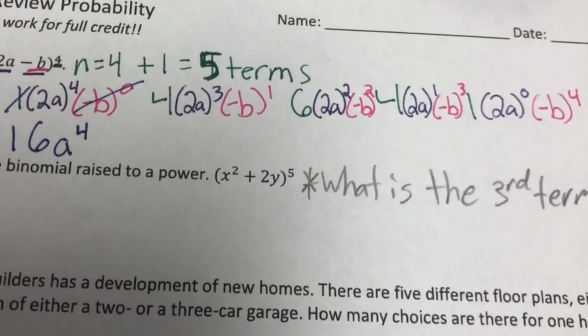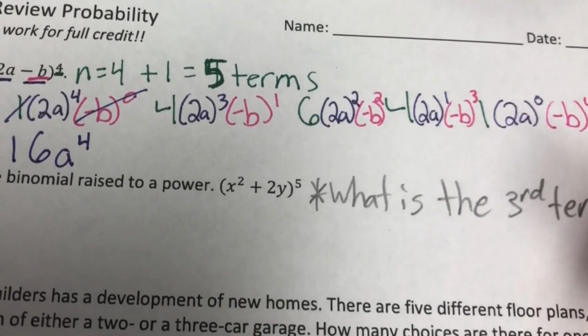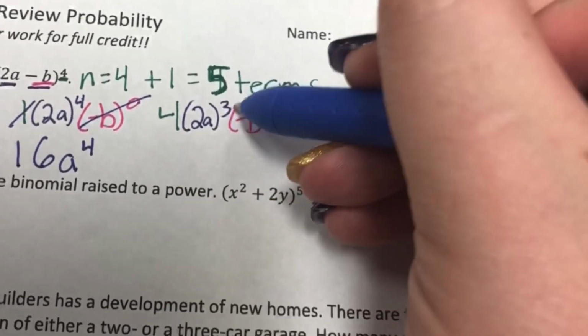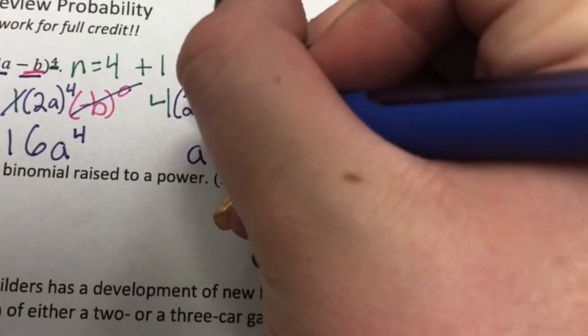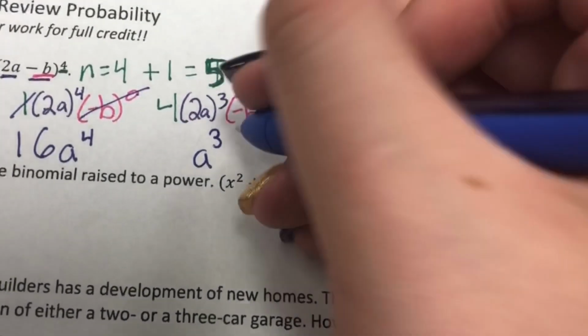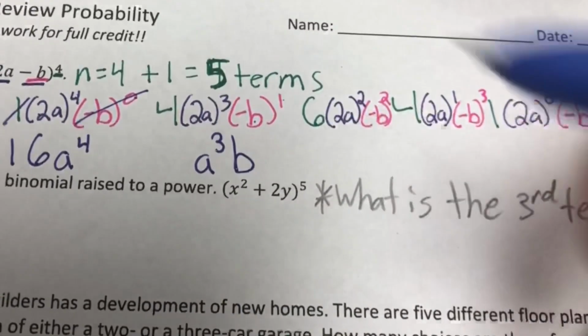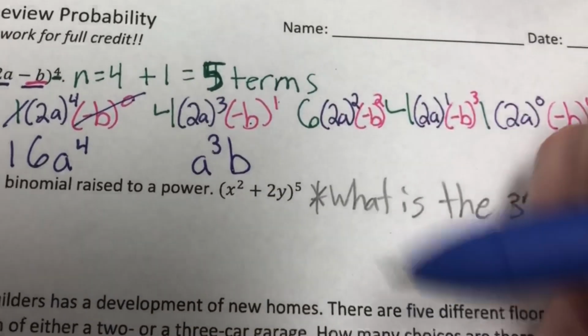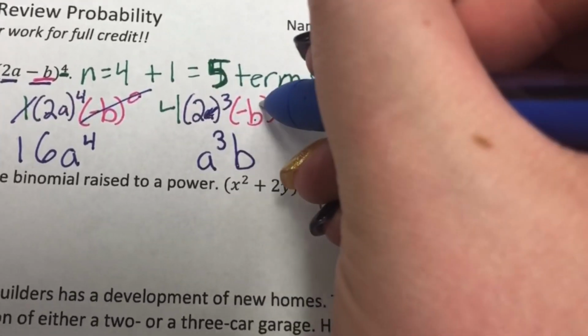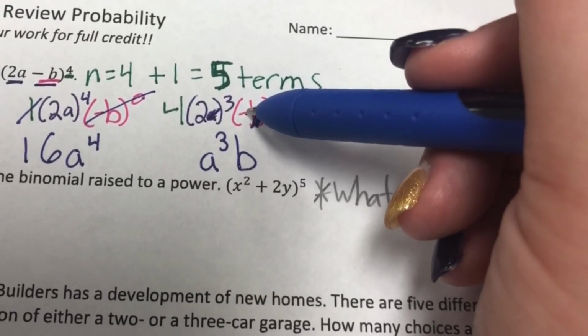The next one, we can pull out our variables first and then use our calculator for the rest. So we have a to the third. We also have b to the first. My suggestion to you during class was once you take your variables out, you can mark them out. Remembering that there's still a negative right here.